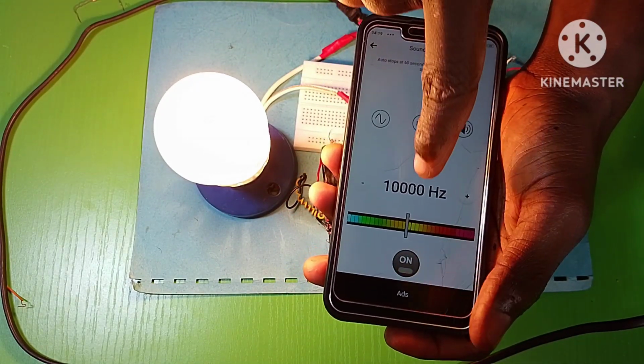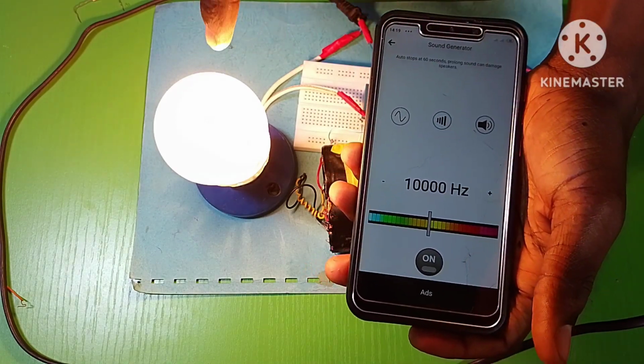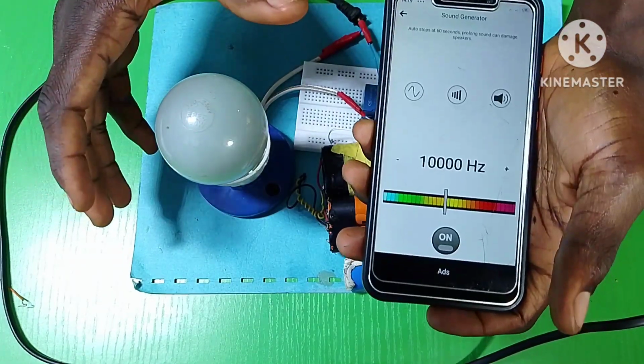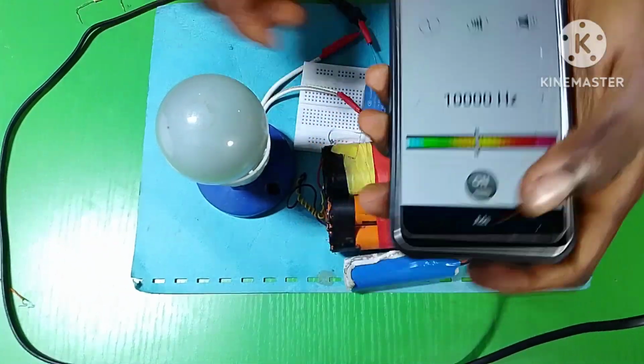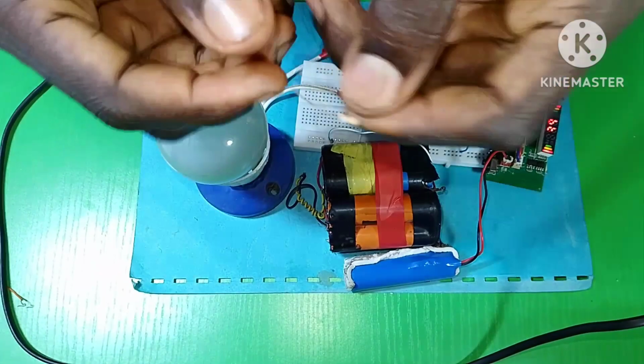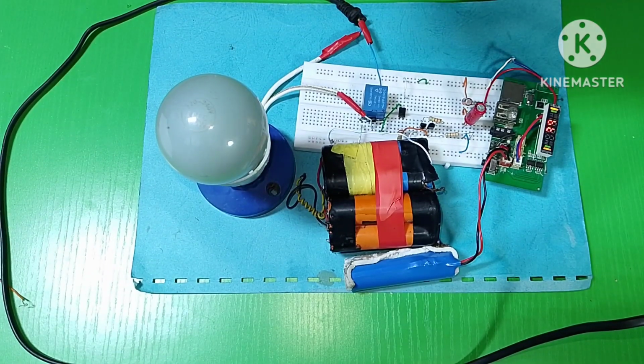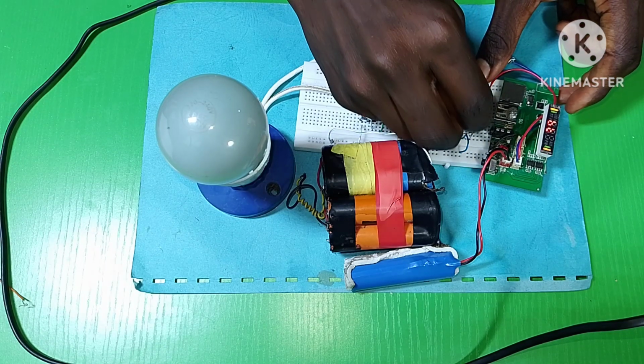Why? The capacitors are holding charge when the light is being switched off, which keeps it on for a second before it goes off. So we need to add a resistor across the capacitor so that it can discharge immediately when the light is switched off.